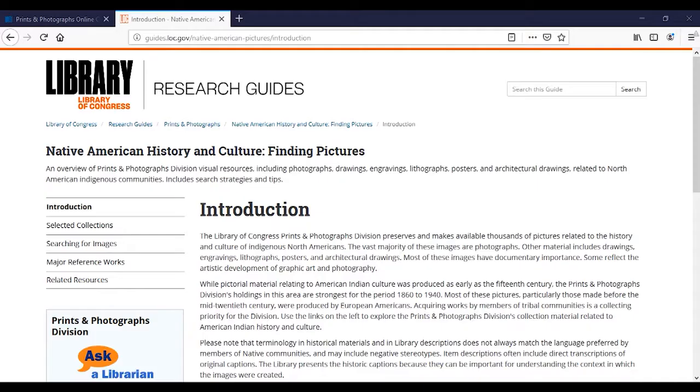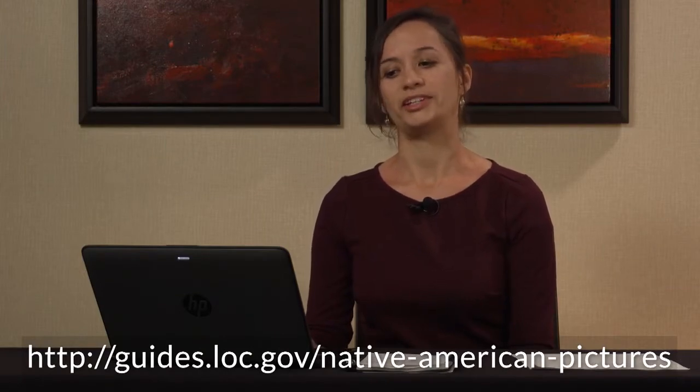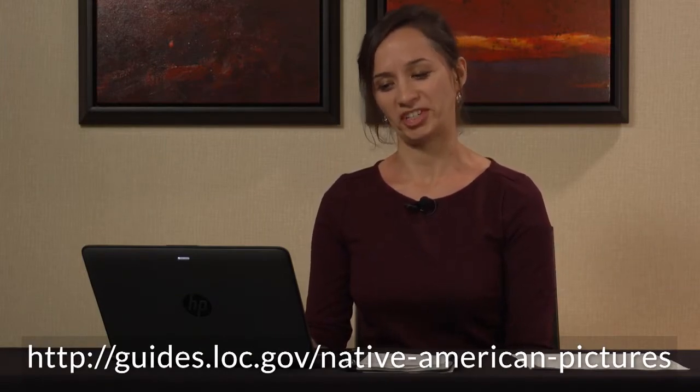In terms of how to find descriptions of images in the collections, we do have an online guide to searching for collections in this area, and the guide is called Native American History and Culture, Finding Pictures. You can find it on the Library of Congress website at guides.loc.gov/native-american-pictures.